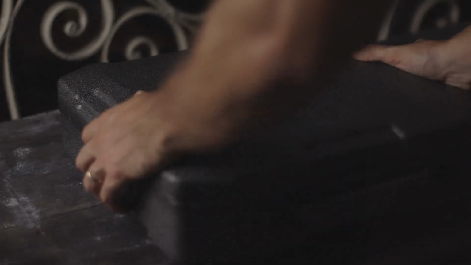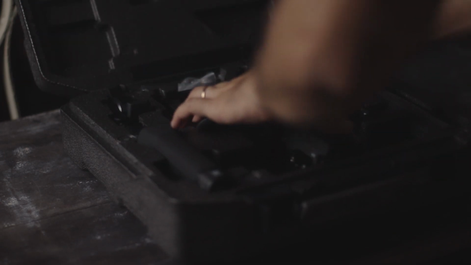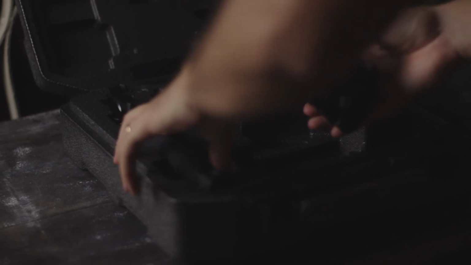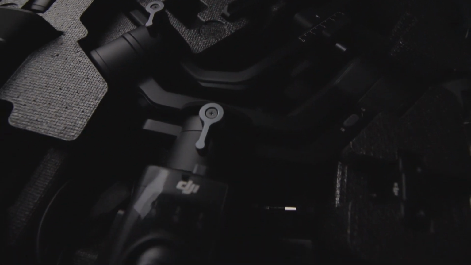This is the DJI Ronin SC, and as you can tell, it's a gimbal. I love gimbals. I've never used one before. Actually, this is my first gimbal ever, but it rocks. I mean, for what I do, it's awesome. It's going to save you a lot of time.